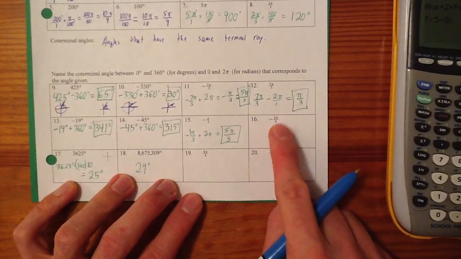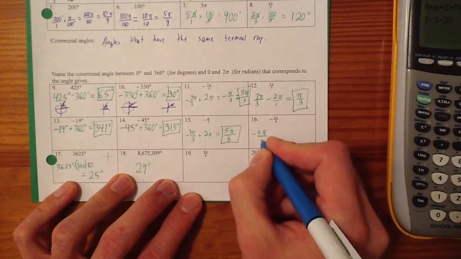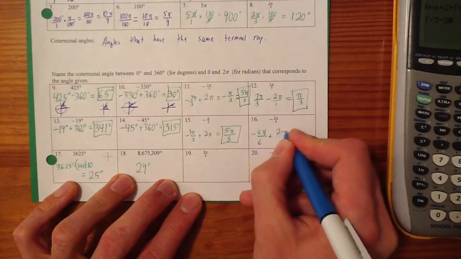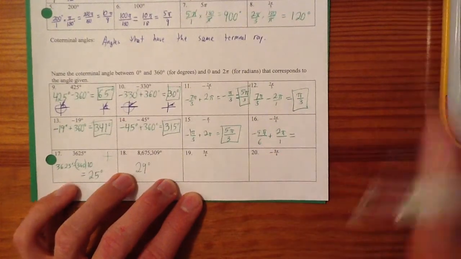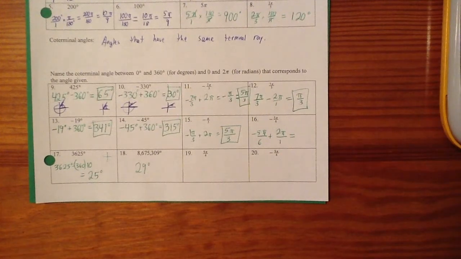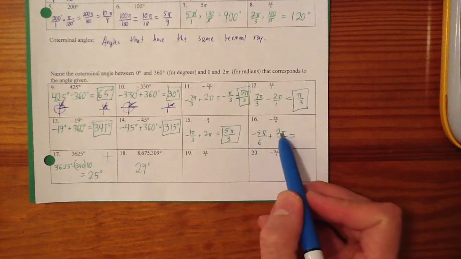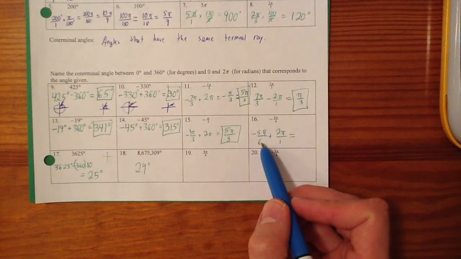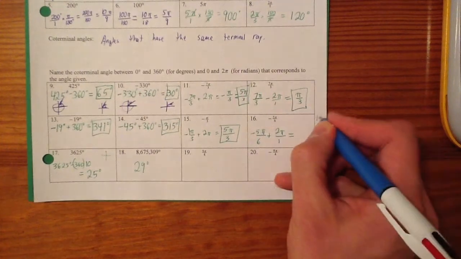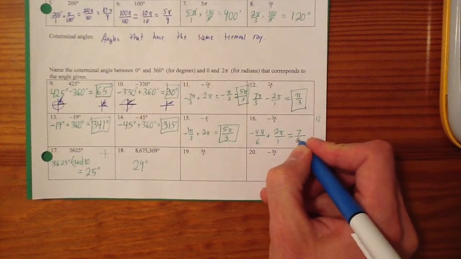Too small. It's below 0. Negative 5 pi over 6 plus 2 pi over 1. I'm not going to use a calculator on this. Don't feel like it. We're going to add 2 to negative 5 over 6. We're going to take 2 and subtract 5 over 6. It's going to leave us 1 and 1/6. This is in my head right now. 1 and 1/6. That is the same as 7/6. There was a pi.